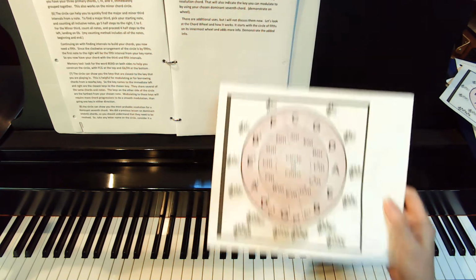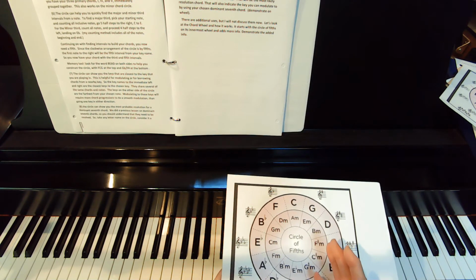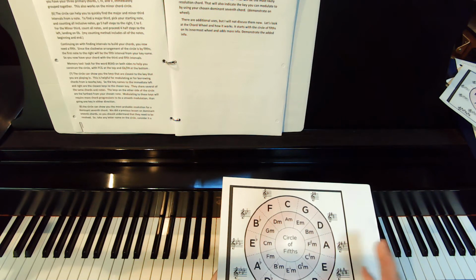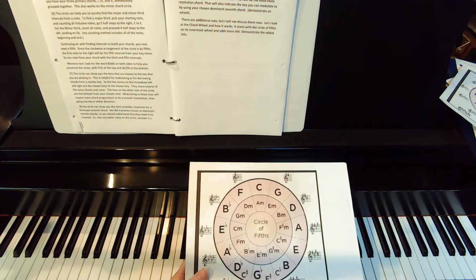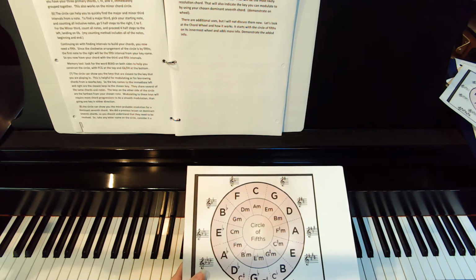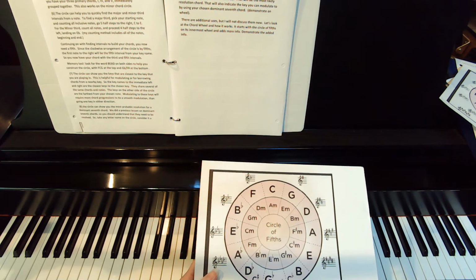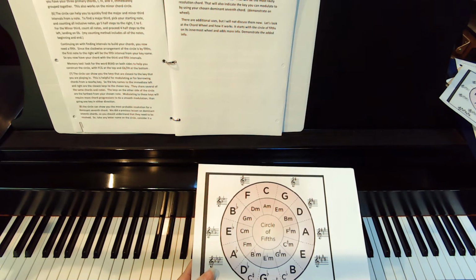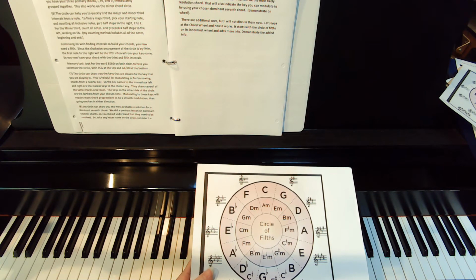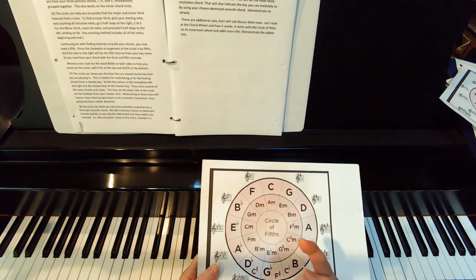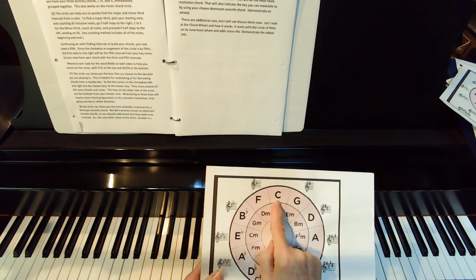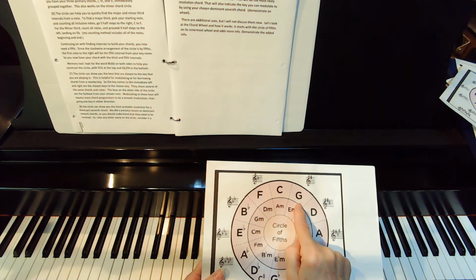So look at the wheel and take any note on the wheel. Let's, in this case, take a G. Add the minor seventh, turn it into a seventh chord. Now you're going to look, here's G. Look to the immediate left of that note. We just did a G7 chord.